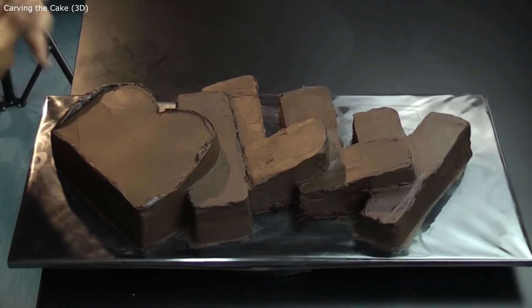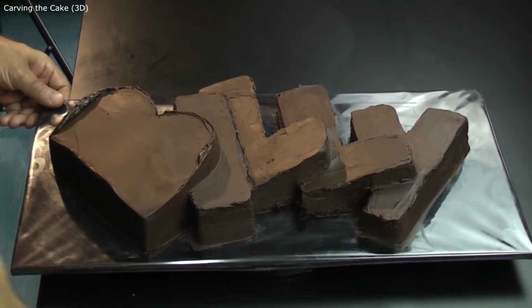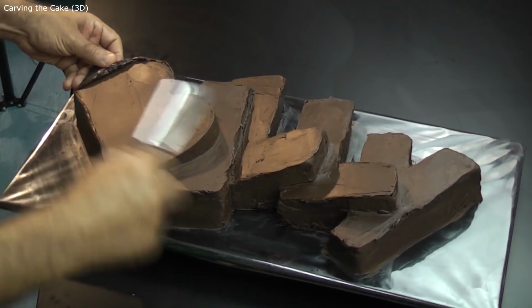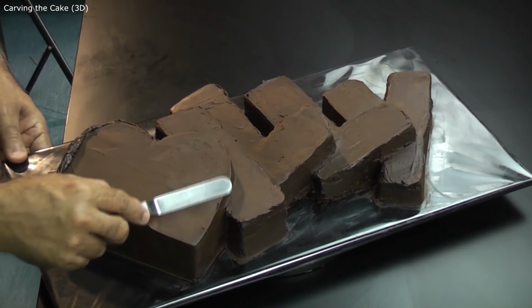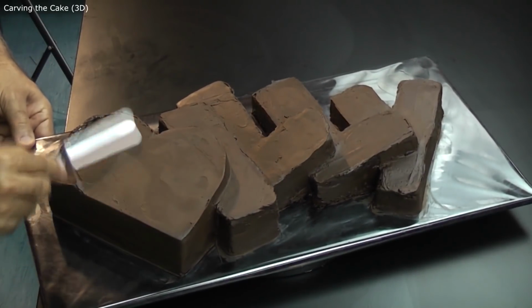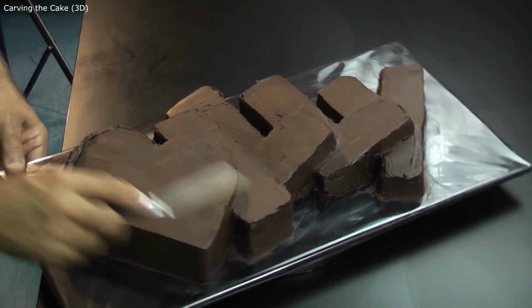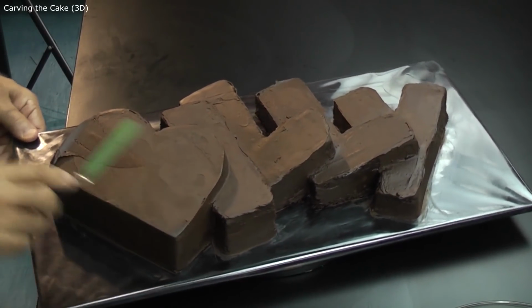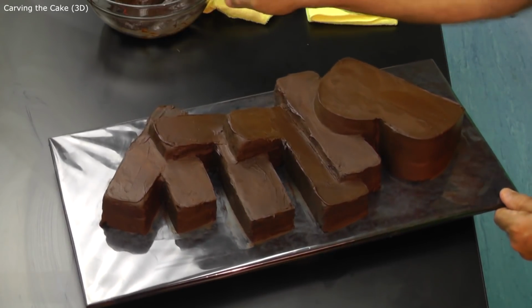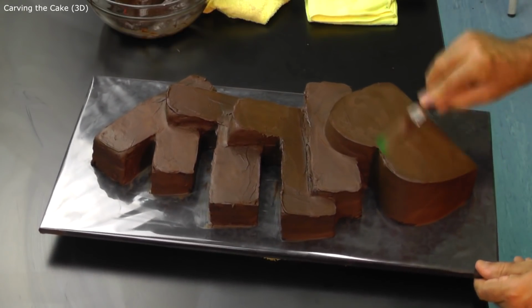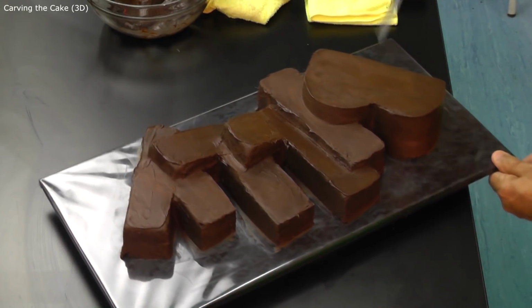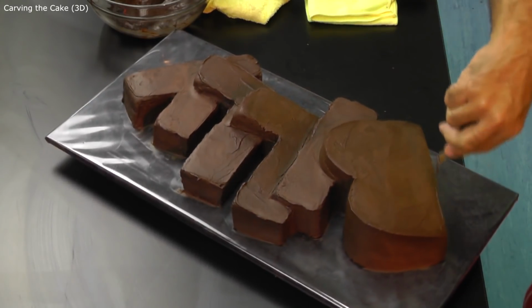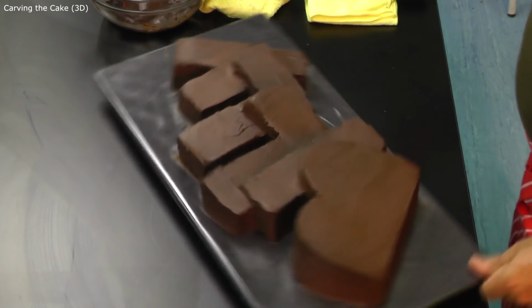Okay, now this one. Okay, B is at a very satisfactory level.